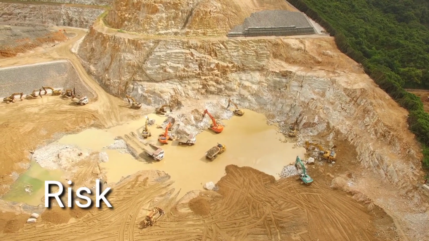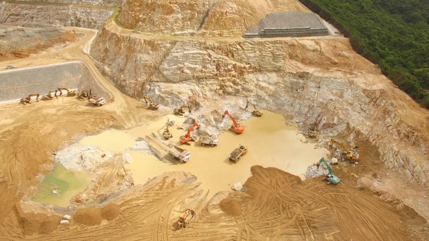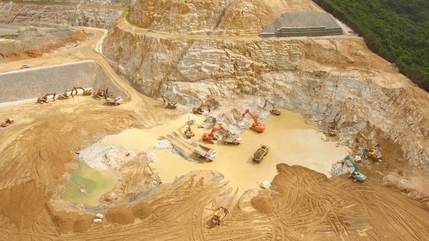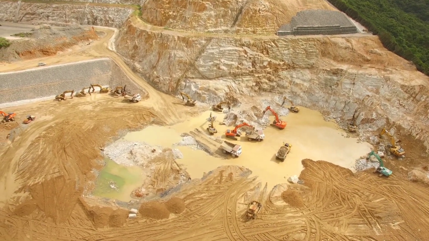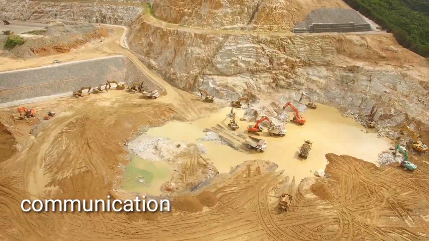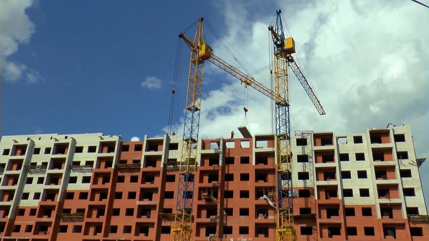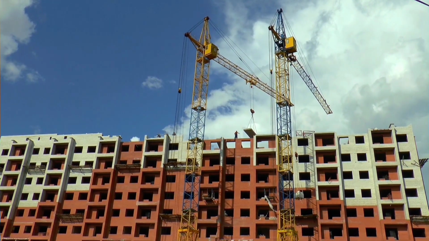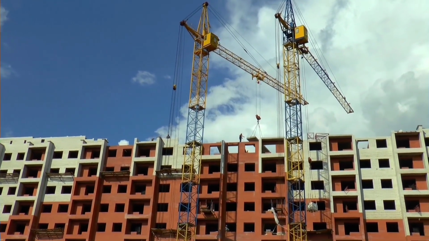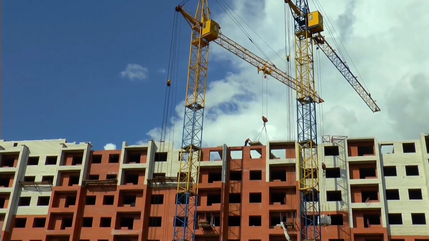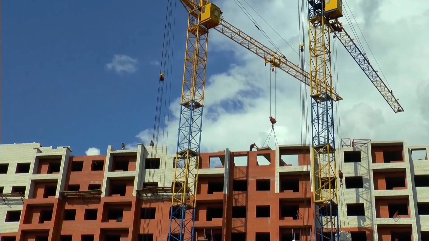And then comes risk. What are the current risks to the construction project? How will you track and handle current risks and new ones that crop up? And then comes communication. So who do you need to keep updated on project risks and issues? How do you plan to keep them in the loop? And then comes change. How are you going to control changes to the project?